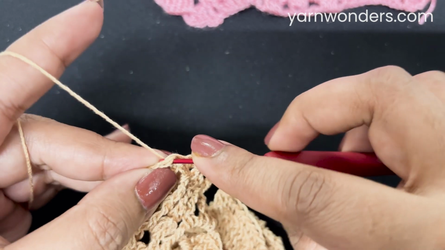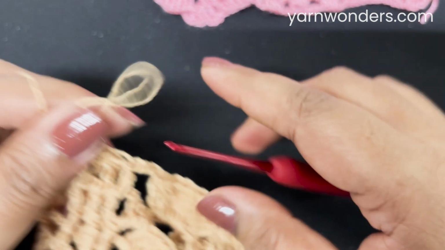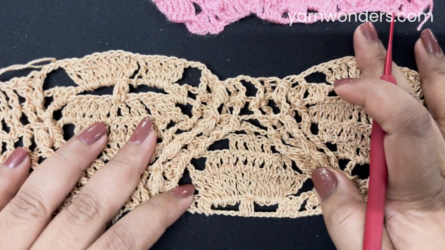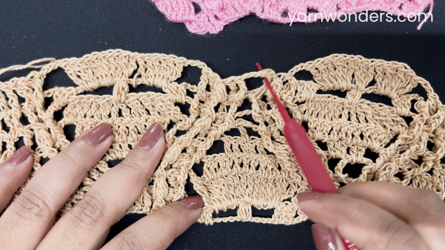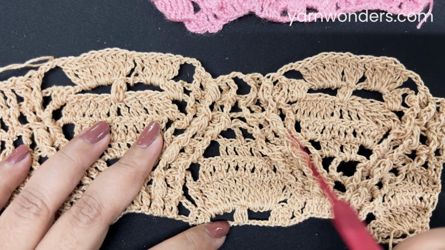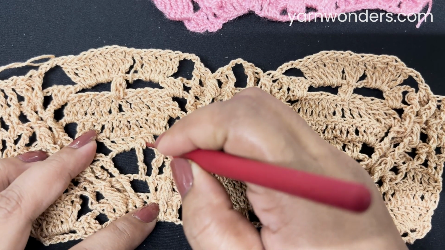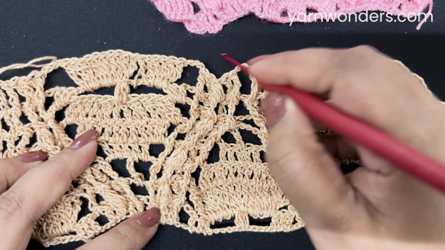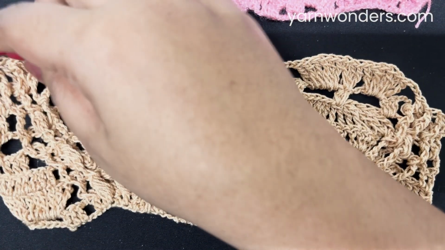Okay, so that completes our row number 8. I think by now you would have understood how the pattern is going to go. Now we are moving on to row number 9, where we'll be making these 15 stitches into 11 and making this part into this part right here, where we'll be making a triple crochet here, creating 2 sets of 3 chains. Okay, so now let's get into that row number 9.